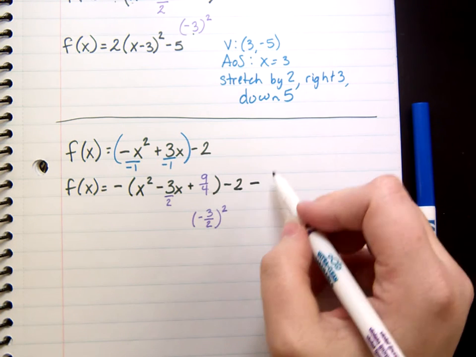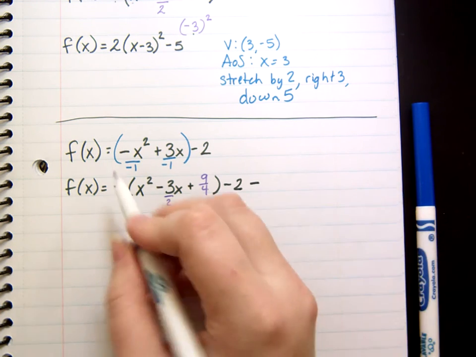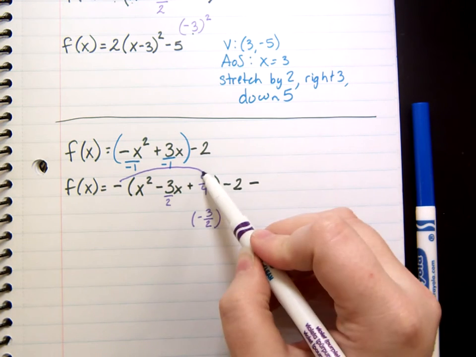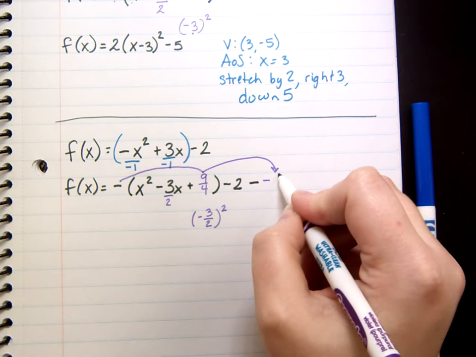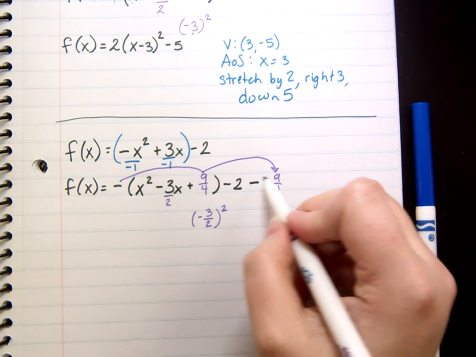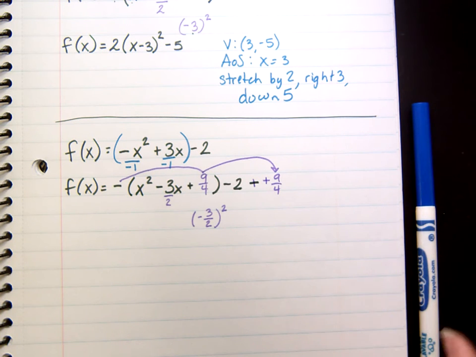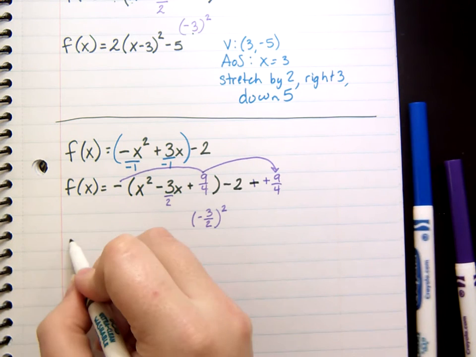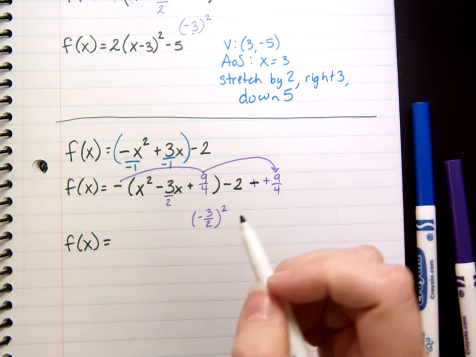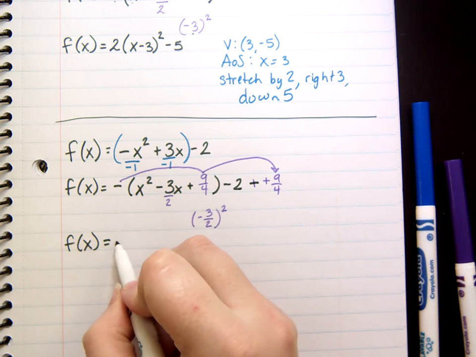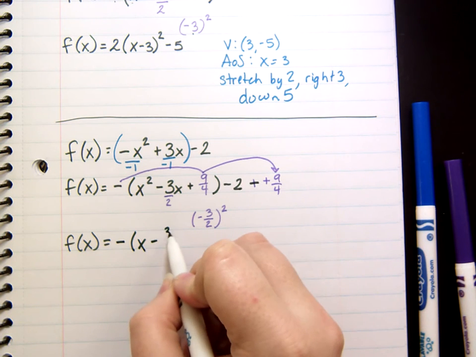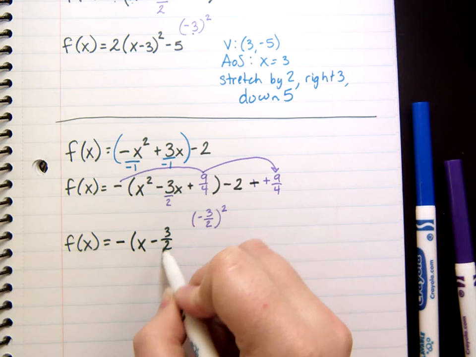Now I'm not going to put a positive 9/4 out here though, because I have this negative here. So I have to multiply this negative times 9/4 to put negative 9/4 out here. So we're subtracting a negative, which really means we're adding. So when I rewrite this, I'm going to have negative (x minus 3/2) squared, remember this number is what goes in the parentheses.